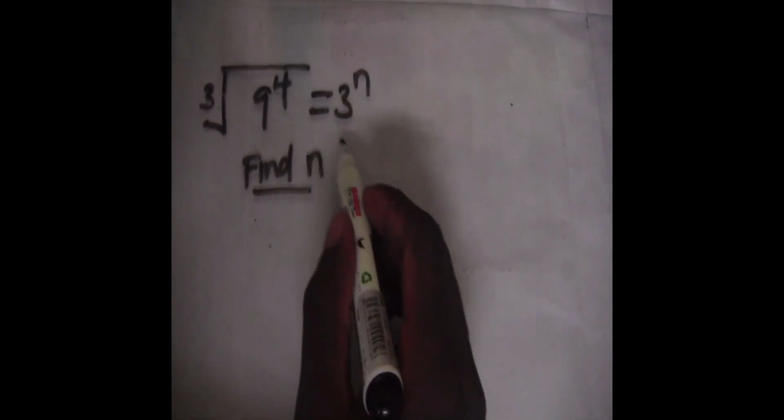This is the question of 2019 KCSE paper 1. The question was: given 9 raised to power 4, all under the cube root, is equal to 3 raised to power n, find n. First thing, this is to be written in base 3.